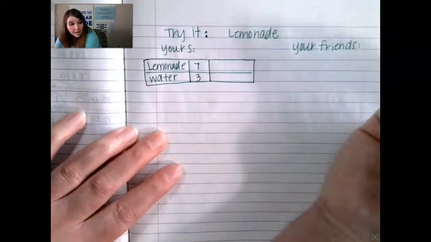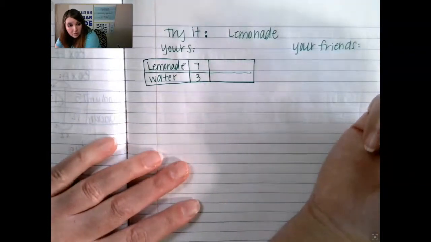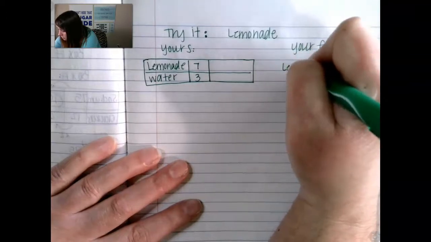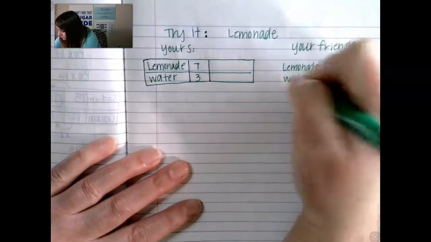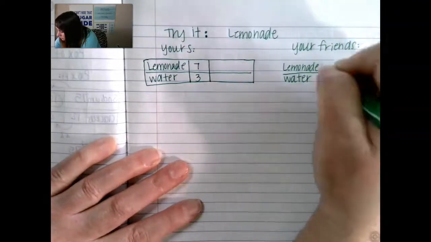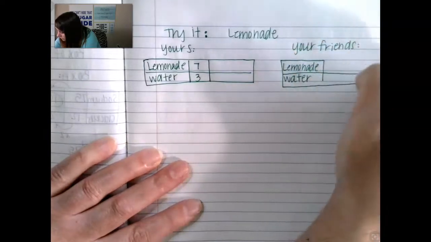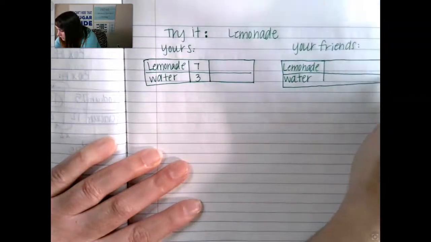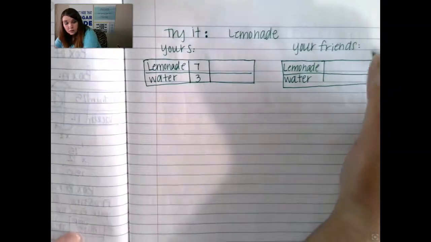Okay? And your friend has lemonade to water. All right, and their initial ratio is 11 to 4.